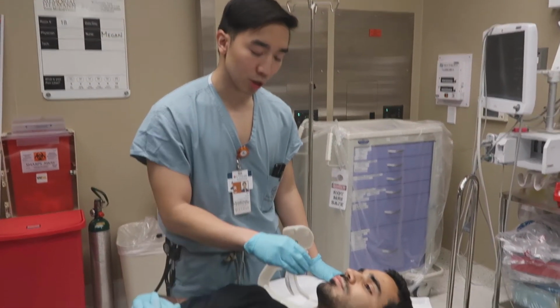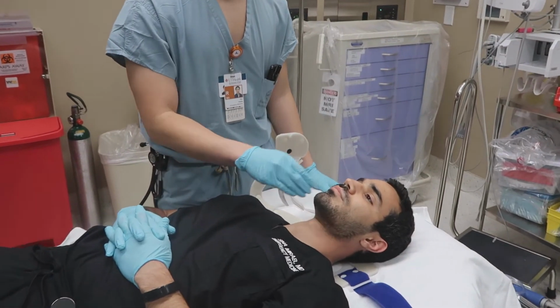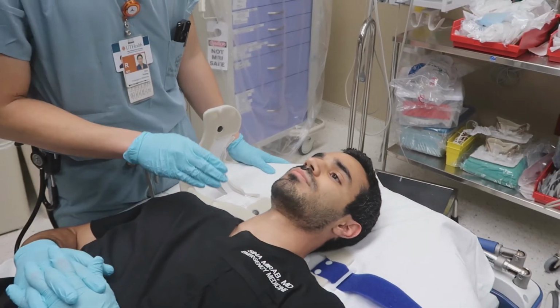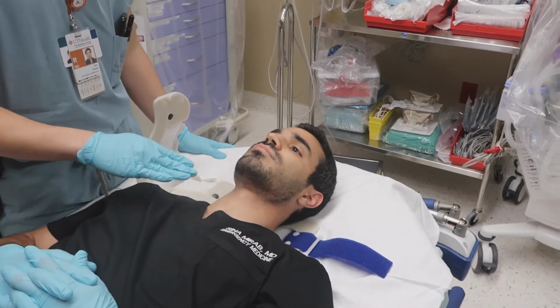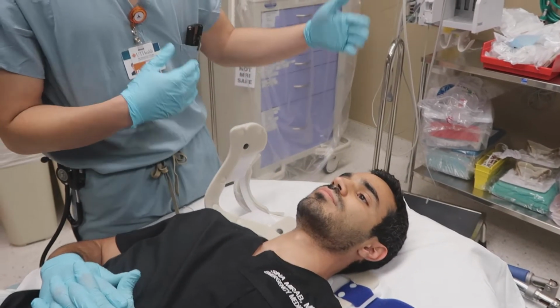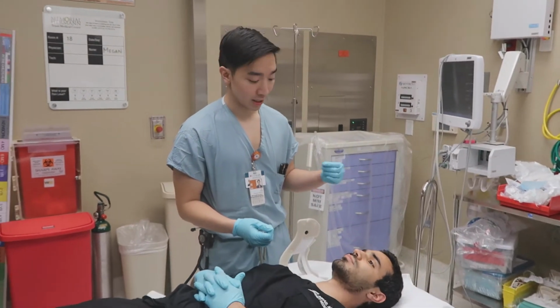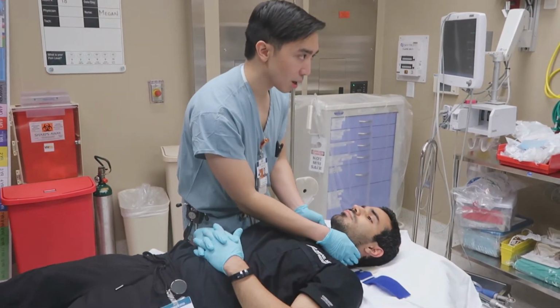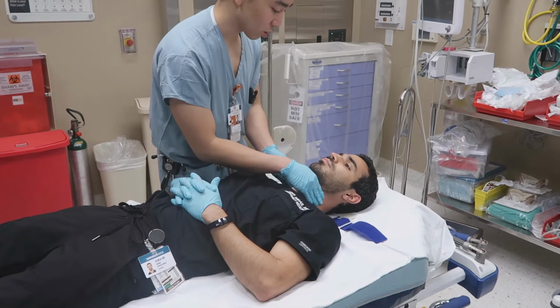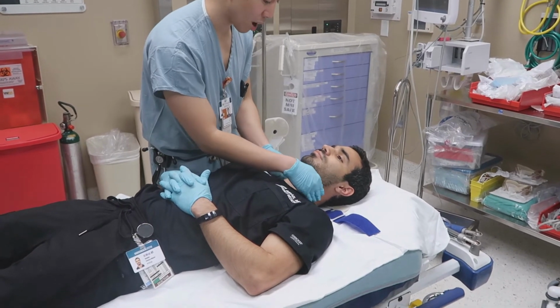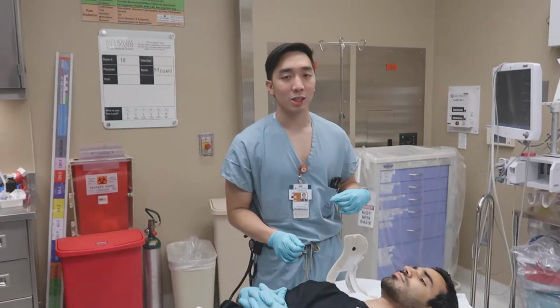Look at the trachea, make sure it's midline. And then you look for any signs of what we call seatbelt sign, which is just ecchymosis in a seatbelt distribution. This could point to possible vascular injuries that might require further CT angio for imaging. Then you're going to feel around the neck for any blood or hematomas that might form up around the carotids. This all could point to signs of vascular injury as well.